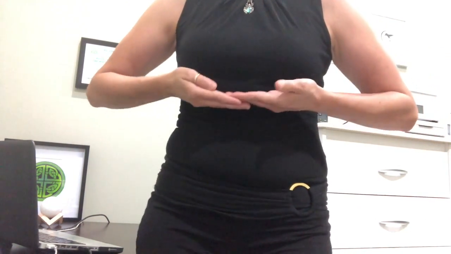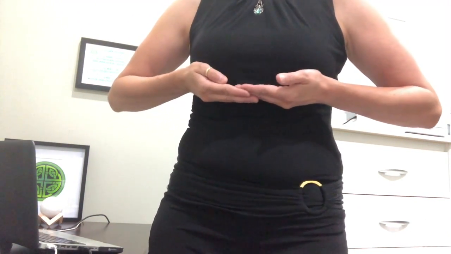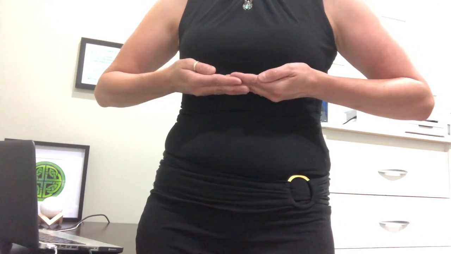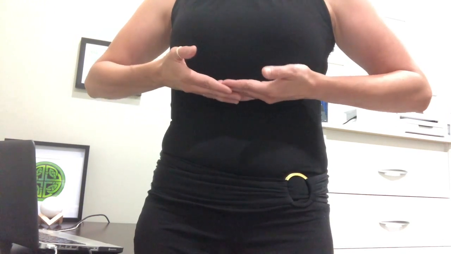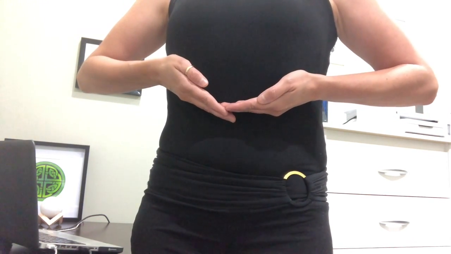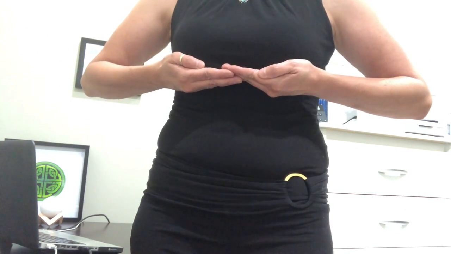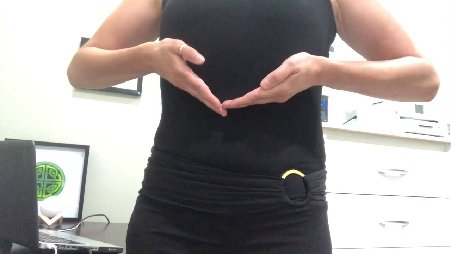And when we breathe, when we inhale, that muscle that lines the inside of our rib cage floats downward. And on the exhale, it floats upward. Downward on the inhale. Upward on the exhale.